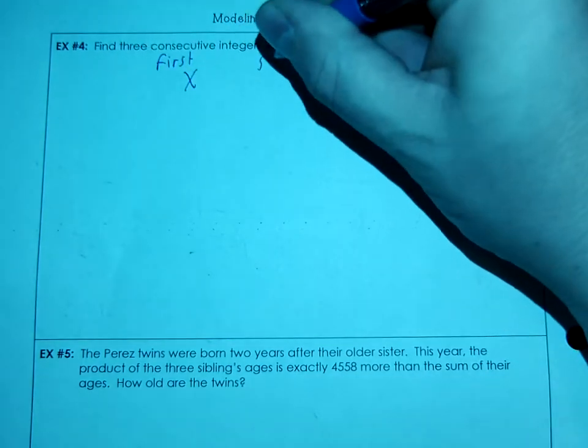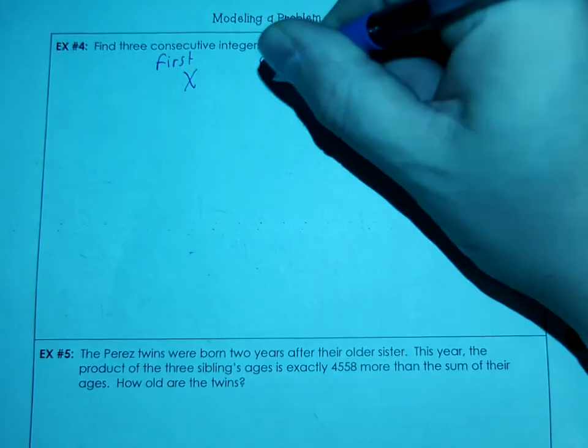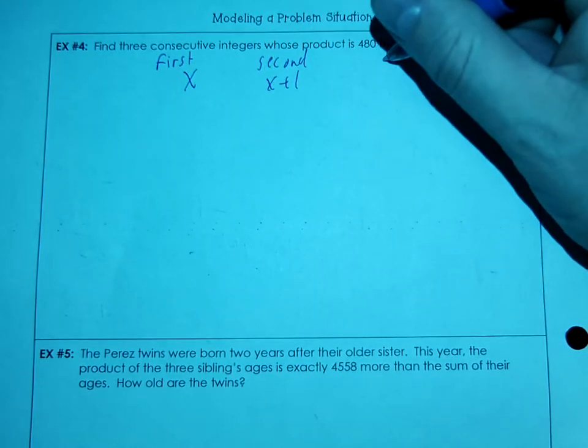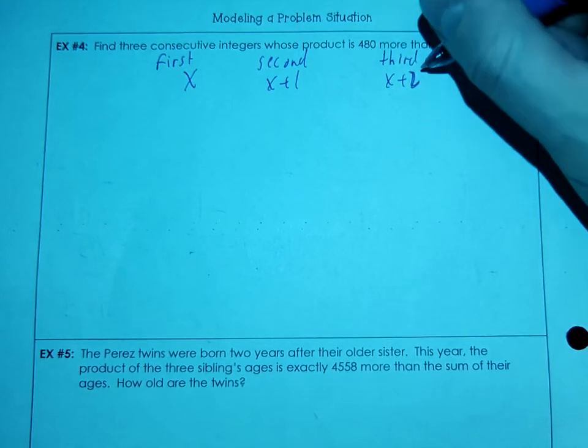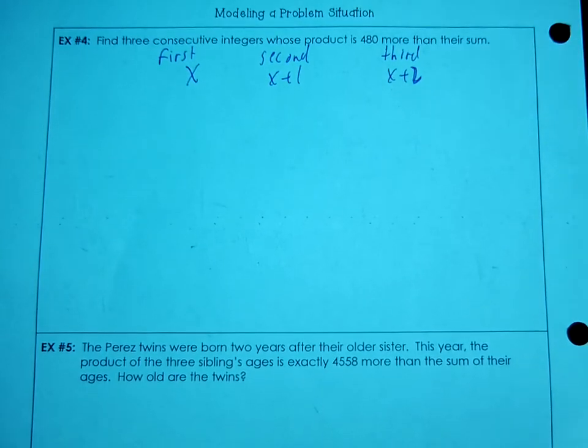So my first integer is x, my second integer is x plus 1, and my third is x plus 2. Consecutive means you add one more to the number. So for example, 3, 4, and 5 are consecutive. 4, 5, and 6 is consecutive. 5, 6, and 7 is consecutive.